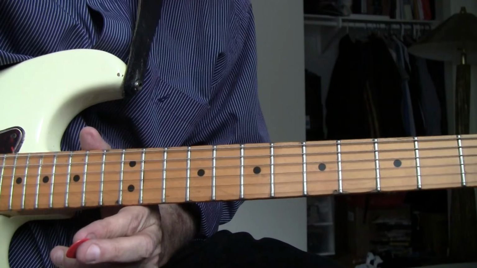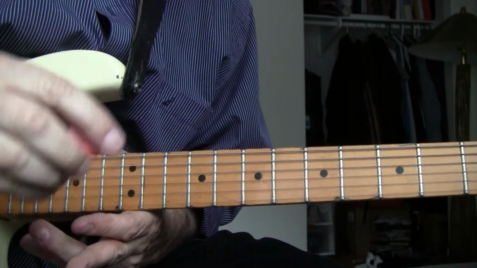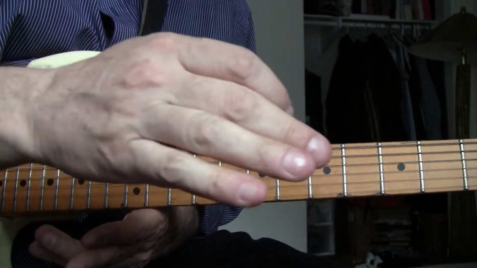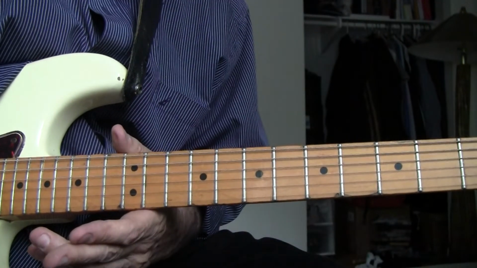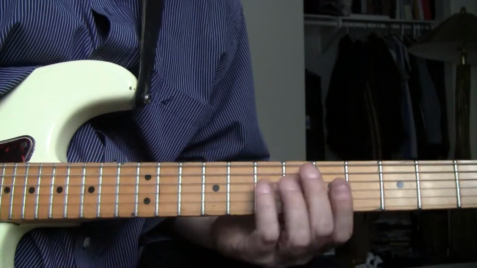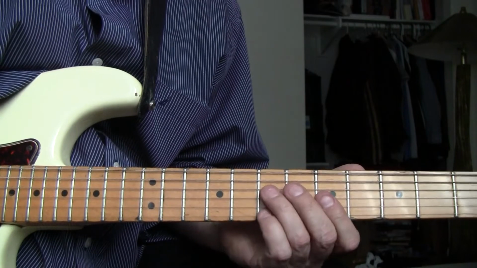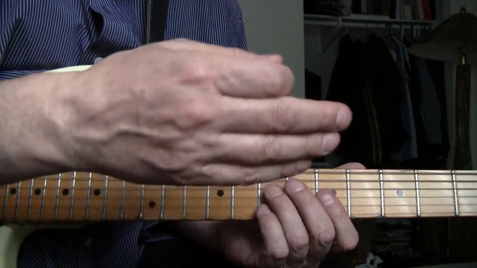Tell me how you approach it, because we all know it's the way you think about something which is what makes it sound the way it does. It's how you're thinking about it. If I'm thinking minor, it's going to sound minor. If I'm thinking dominant, it's going to sound dominant. It could be the same chord.